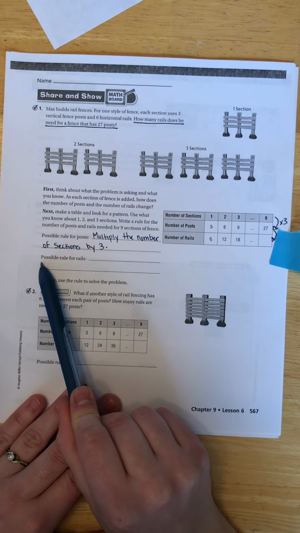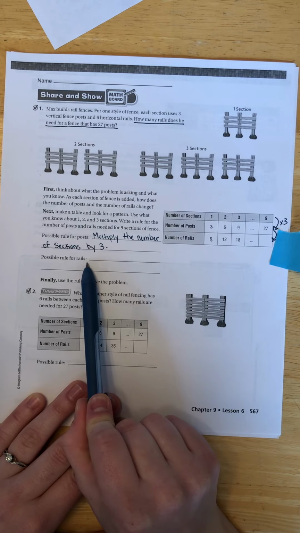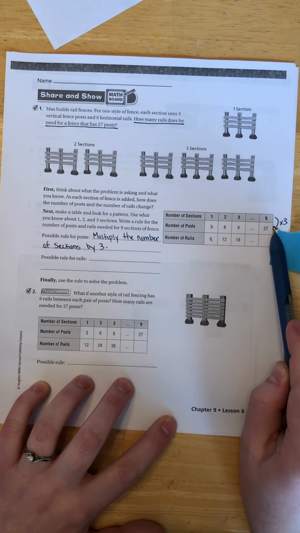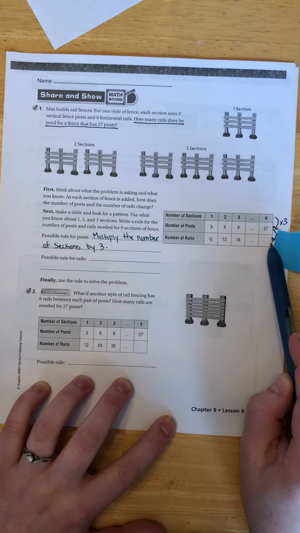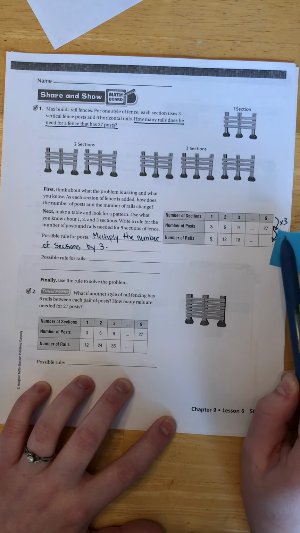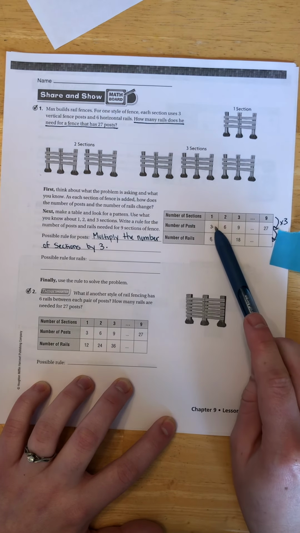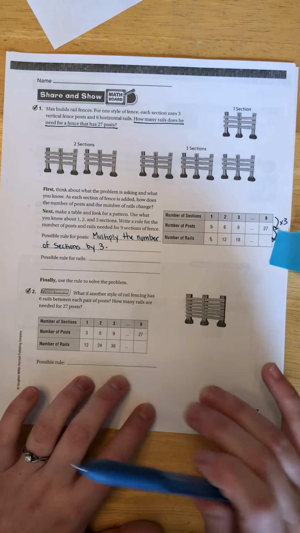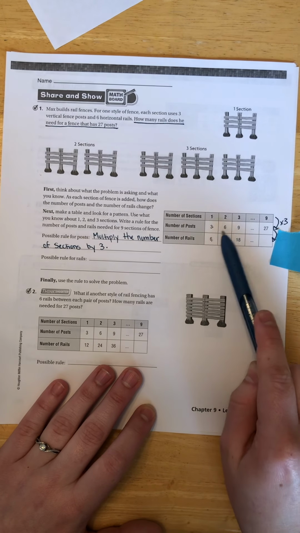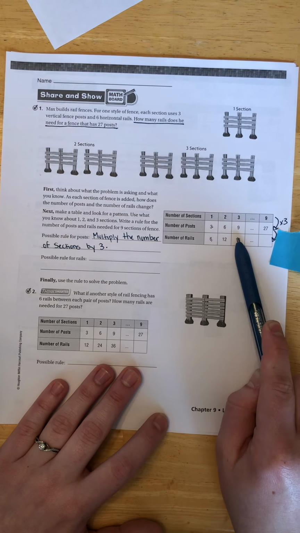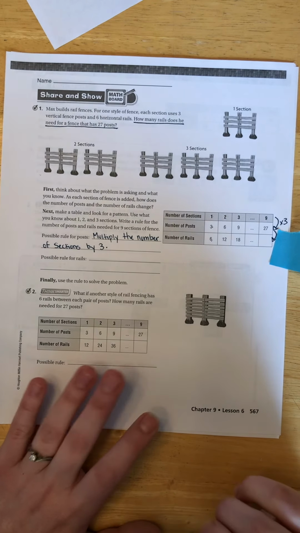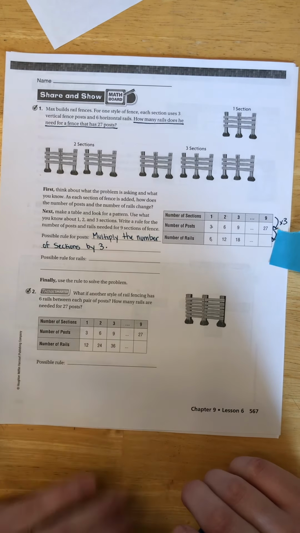Now we need to do our next one. Our rule for our rails. So here's another arrow. How do we get from posts to rails? What is our rule going to be to get from posts to rails? 3 to 6. What are you multiplying by, adding by? Remember, it has to work for all of these numbers. Pause the video and hit play when you have a rule.